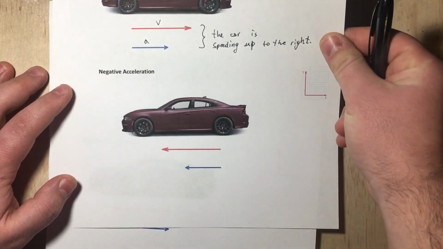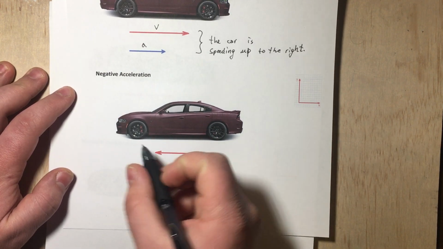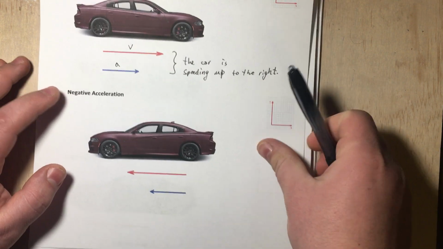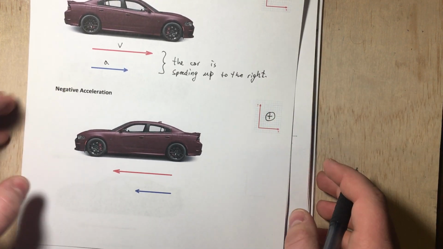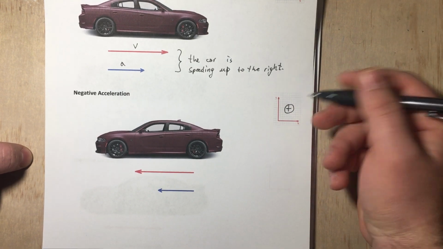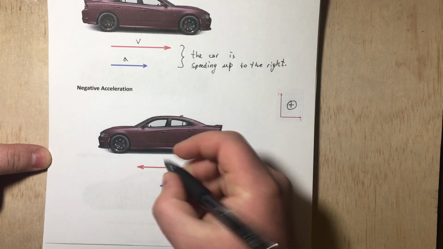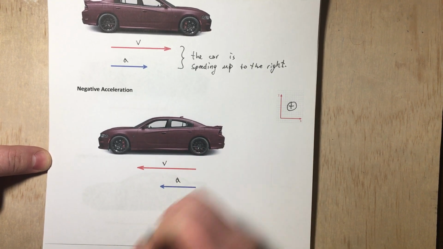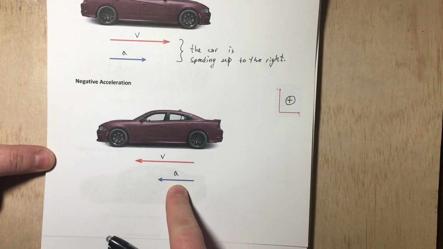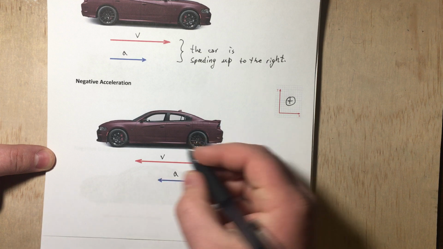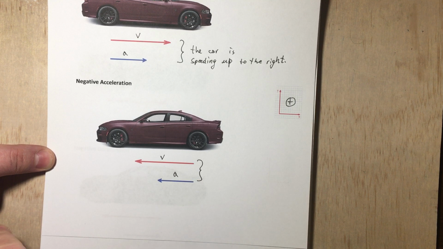So let's move on to the negative acceleration, and in this case we have a car that is going to the left. But remember, our positive direction is to the right as well as upwards. We don't really care about upwards right now because we're only looking at the horizontal movement of the car. So we again have velocity and acceleration. But if we notice, velocity is negative because it's pointing to the left. Also, acceleration is negative because it's pointing to the left. So what this means is that our car is actually accelerating, but in the negative direction.